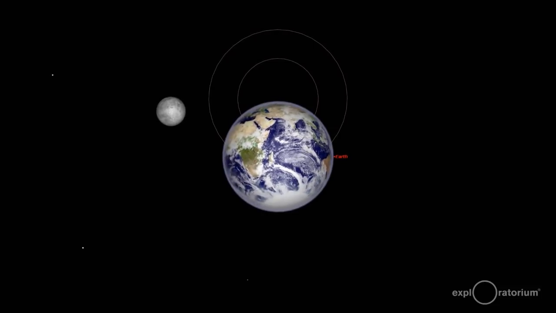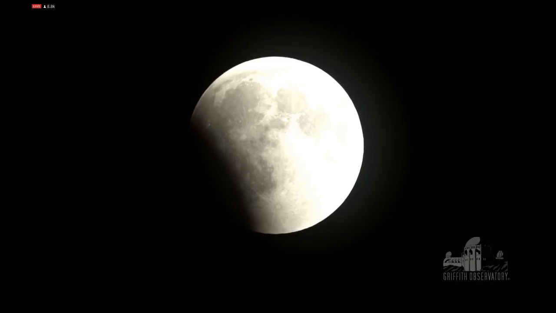And so let's take a look at what Griffith is seeing. This is a live view from Los Angeles. You can see the umbral phase of the eclipse starting. That rim you see, that curved line of that shadow, that is the shadow of the edge of the Earth. That's the world's largest shadow puppet, Ron. You couldn't make a shadow puppet larger than that.